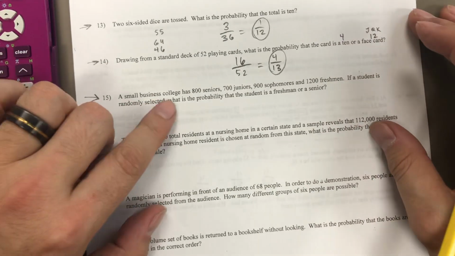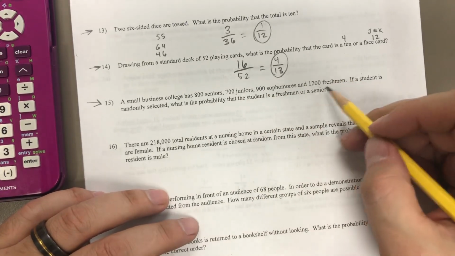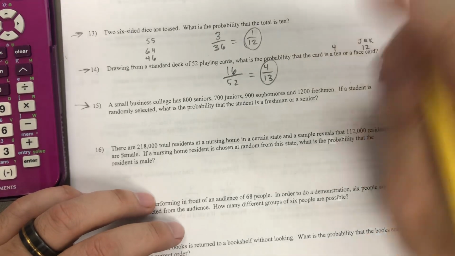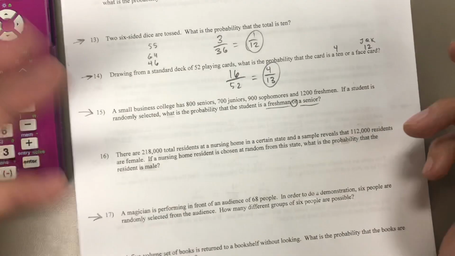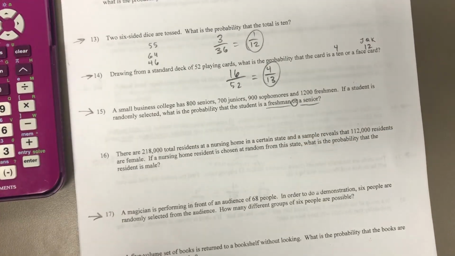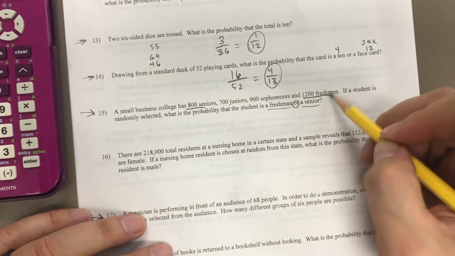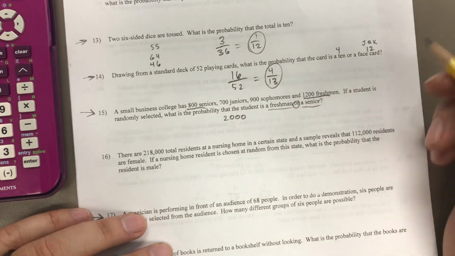A small business college has 800 seniors, 700 juniors, 900 sophomores, and 1,200 freshmen. If a student is randomly selected, what's the probability that the student is either a freshman or a senior? Well, there's no overlap between that. If you have a freshman, it's not also a senior. So these are separate values. So we just add them together. 1,200 plus 800 is 2,000. That's the freshmen or seniors.